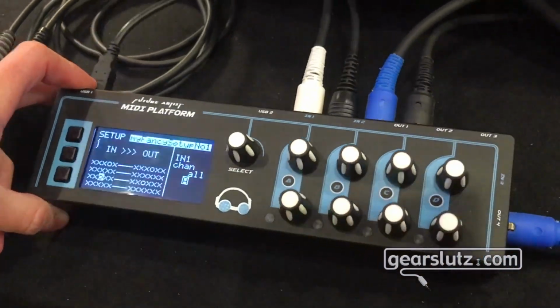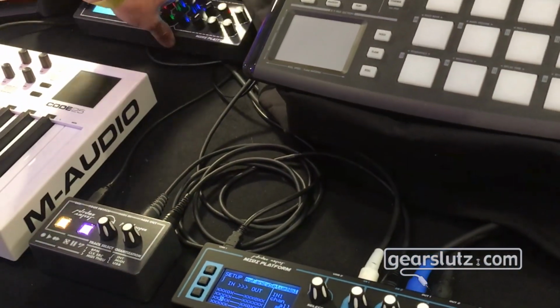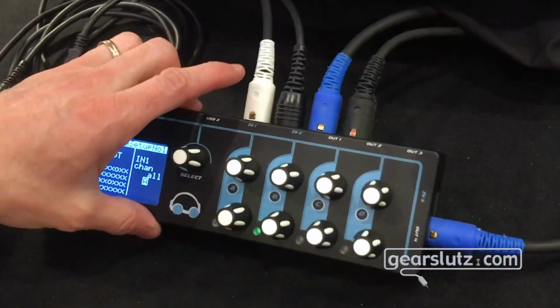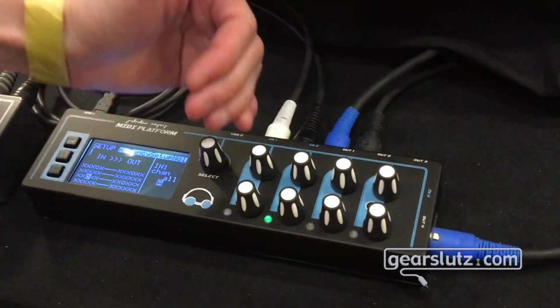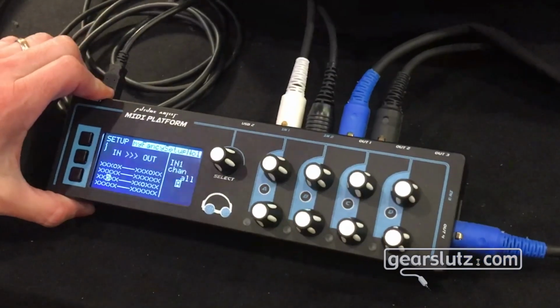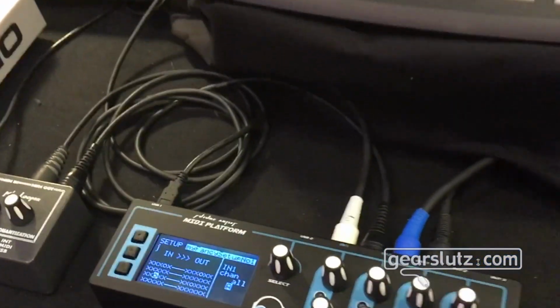We have, in comparison to before, we had two inputs and two outputs, and now we have 3 ins and 4 outputs. So big increase on that. And we have a more streamlined interface, clearer functionality, and an overall new software, which is running inside.